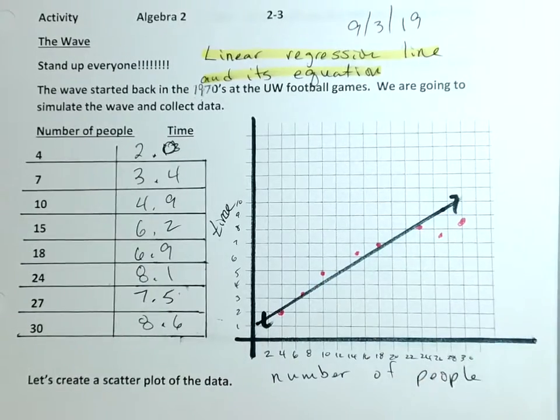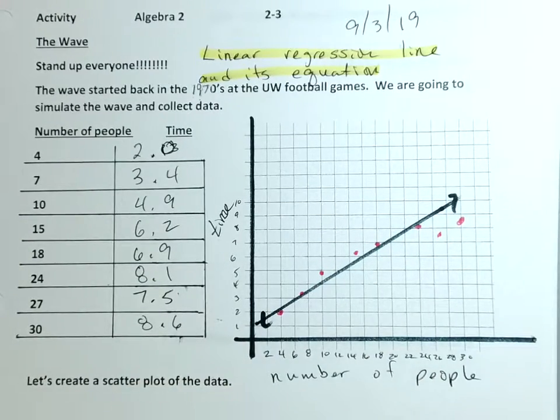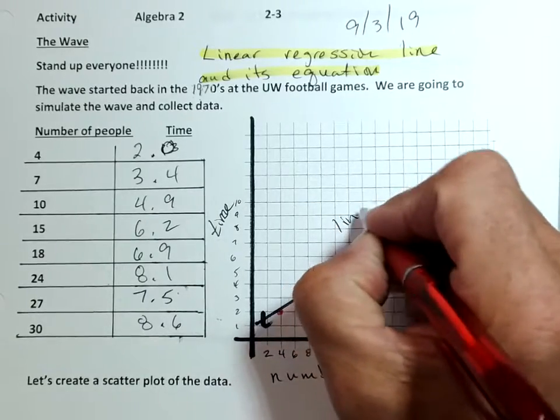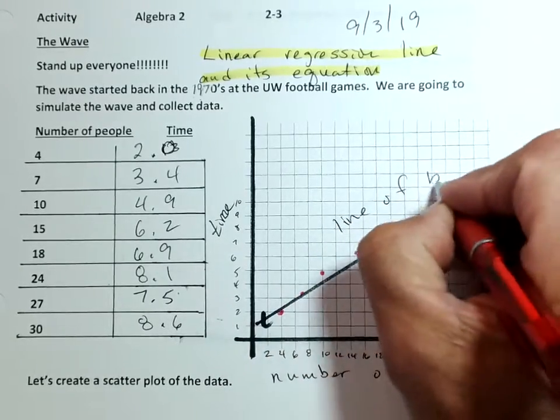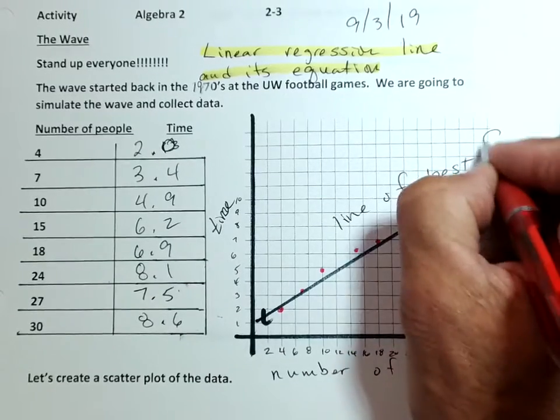So I'm going to throw in a line. That's my line of best fit. Is it a great line? Maybe. Will yours be better? Probably, right? Because we're just guessing where it goes. So it's my line of best fit, okay?